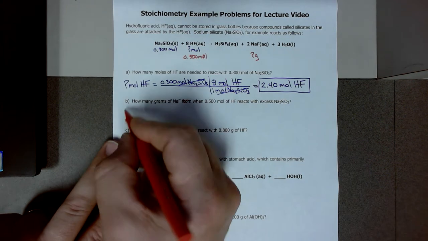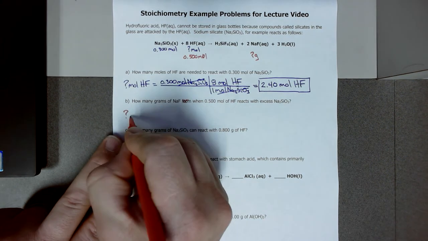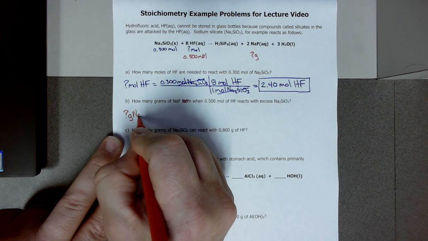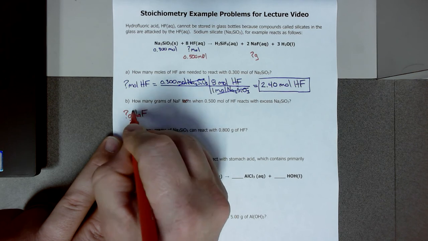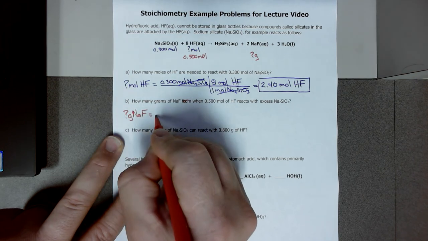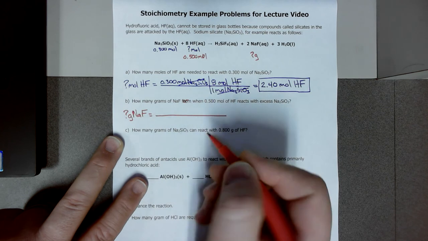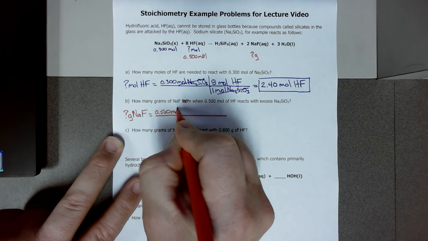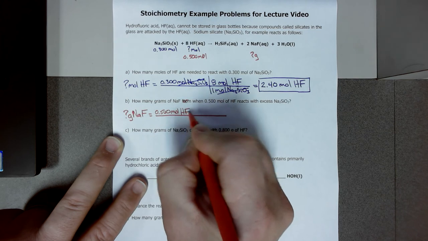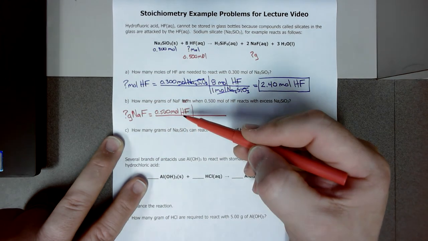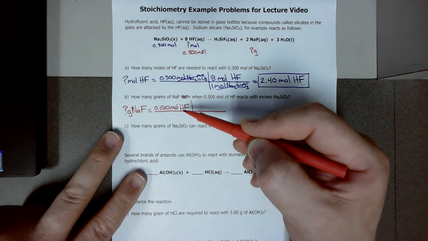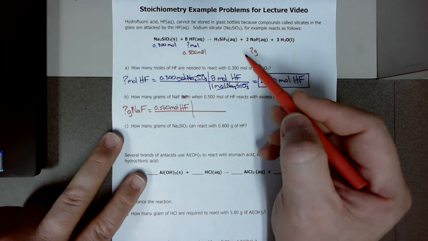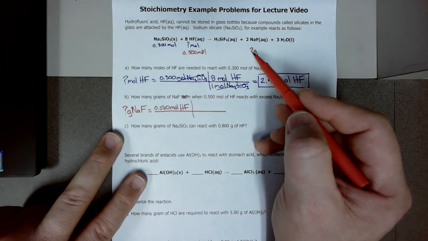So again, I start off, I want to know how many grams of sodium fluoride I can produce when I react 0.500 mole of the hydrofluoric acid. Now again, I'm already in moles, and the only way I can go from one substance to the other is the mole ratio of the coefficients.